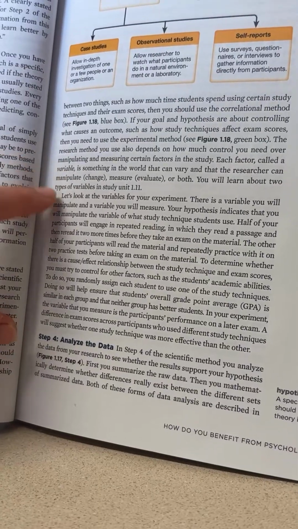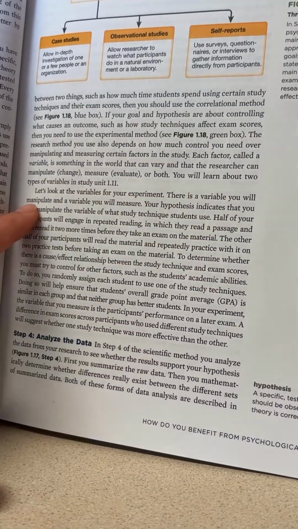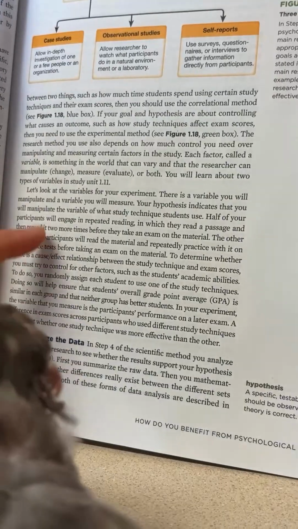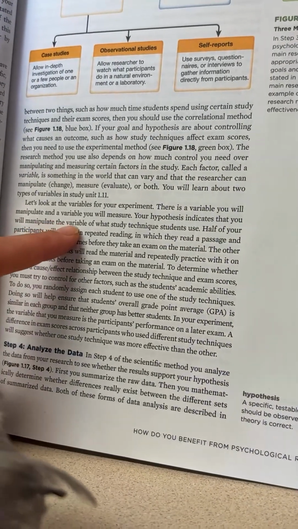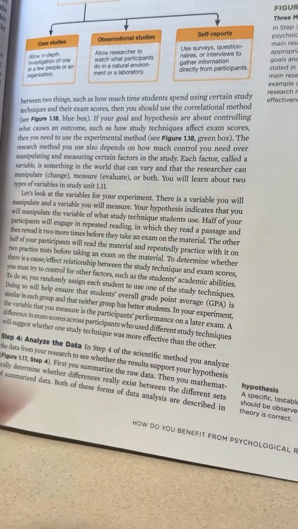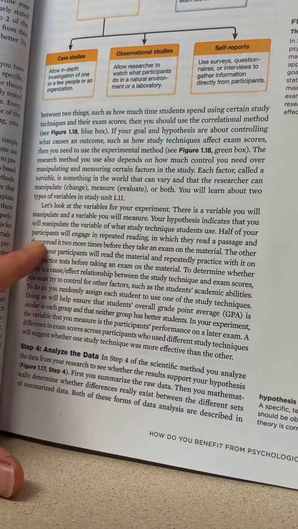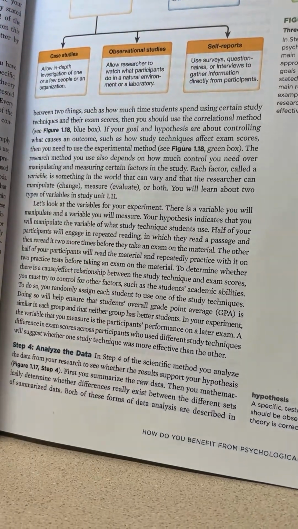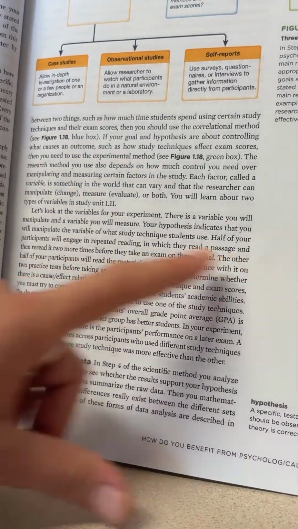Again. Let's look at the variables for your experiment. There will be variables you will manipulate and a variable you will measure. Your hypothesis indicates that you will manipulate the variable of what study techniques students use. Half of your participants will engage in repeated reading, in which they will read a passage and then reread it 2 more times.